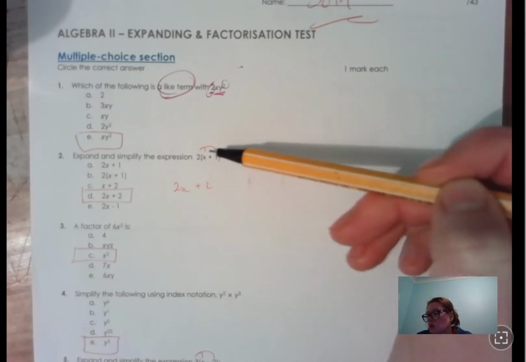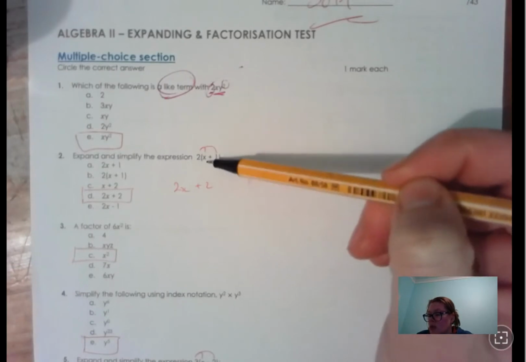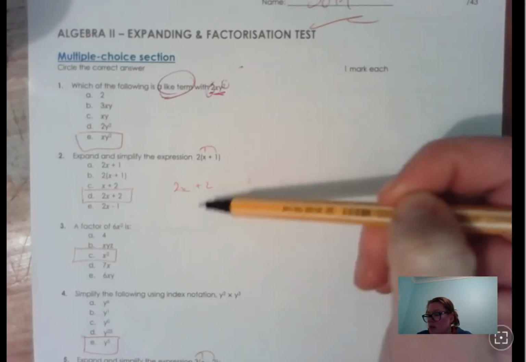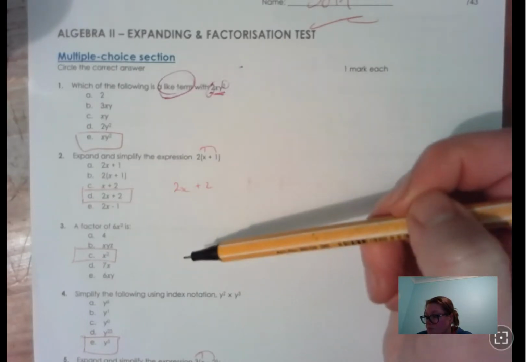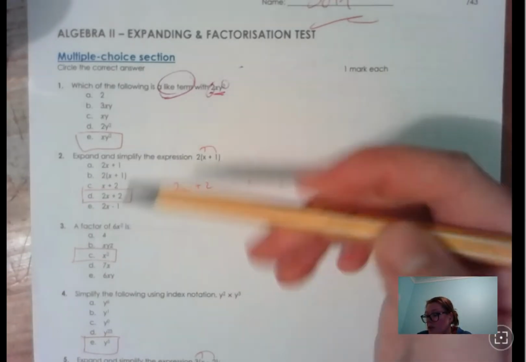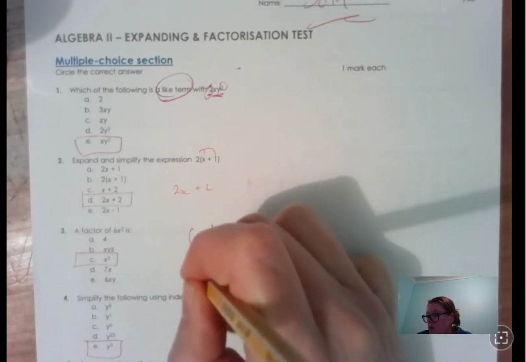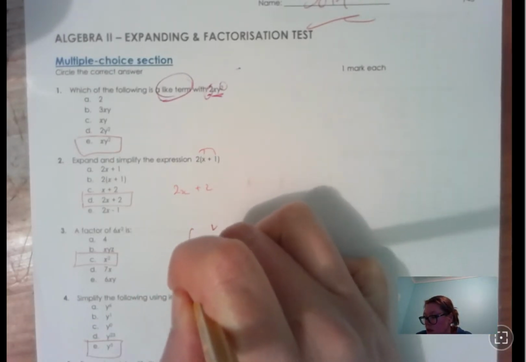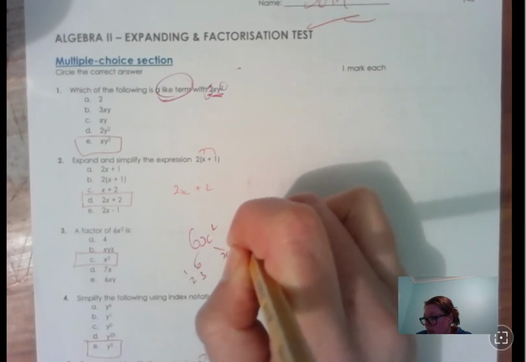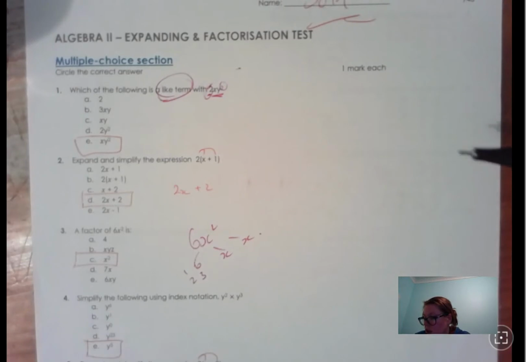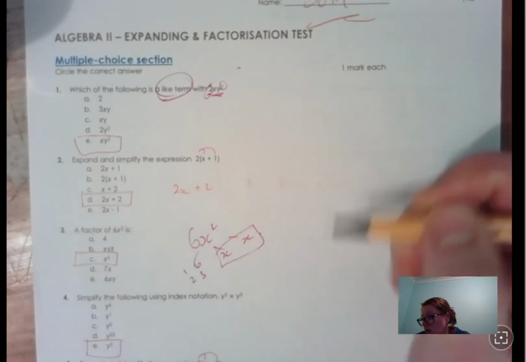Common mistake for expanding and simplifying for this one was, most people actually got this one right. You remembered you needed to do both terms and sides. The answer was 2 times x is 2x, 2 times 1 is 2 with the sign coming down, so it was answer D. A factor of 6x squared, well, list the factors, 1 and 6, 2 and 3, and then obviously x and x. The only ones that occur there are x squared, so x squared would be a factor.